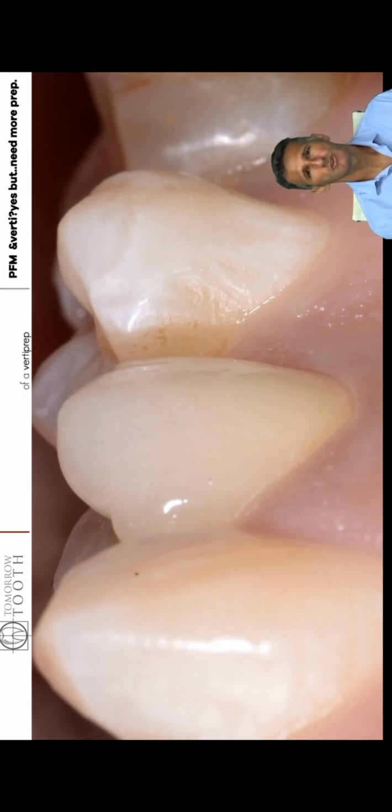When you want to work with PFM and you want to do aesthetic dentistry, you have to do a deeper preparation. So in most cases, this will be an edgeless preparation. This will be a delayed impression after around 3 weeks for the healing of the soft tissue. And at this point, you can do an amazing PFM, having all the space that you want.